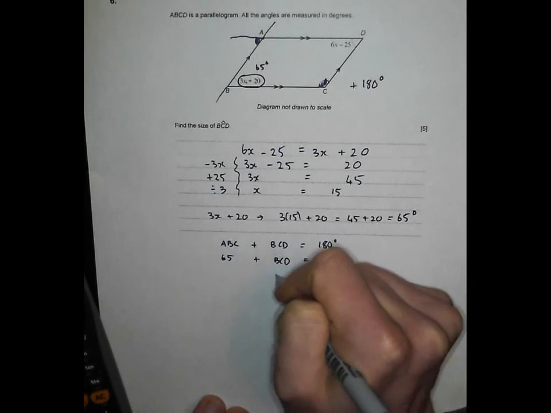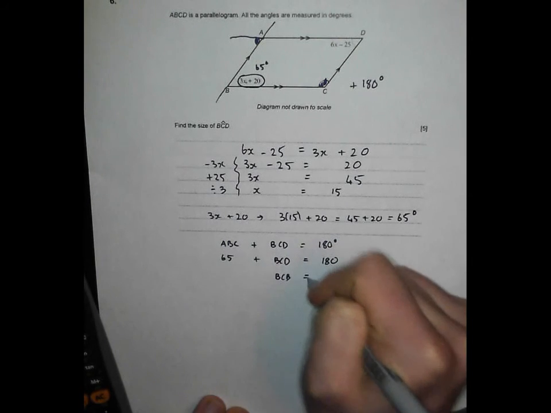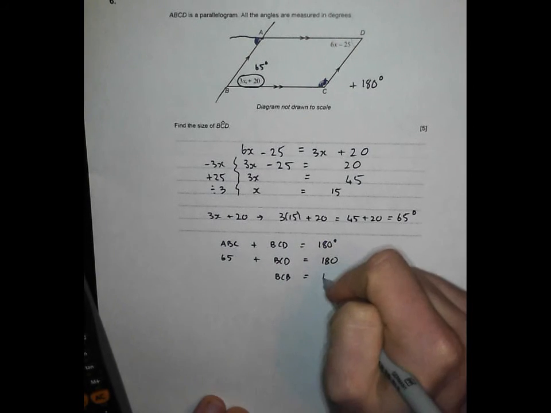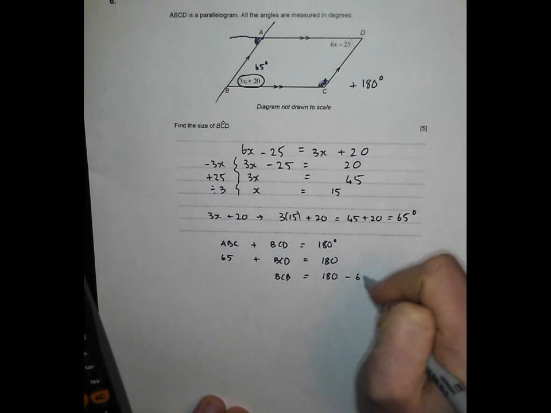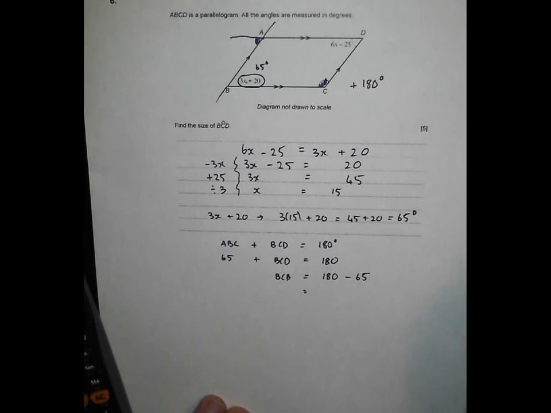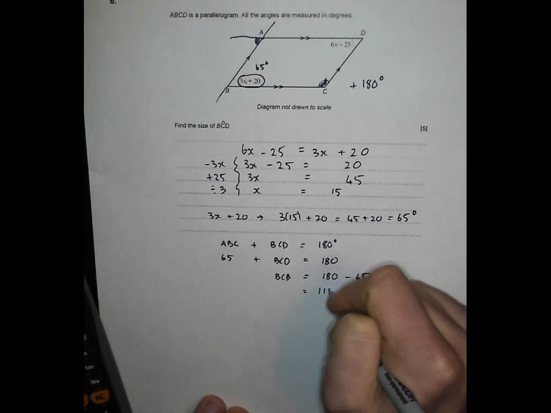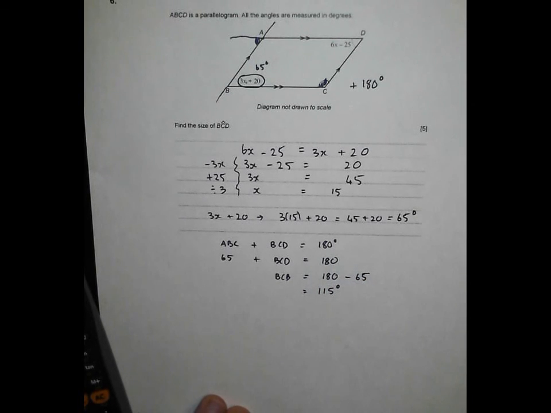So now if I want to find the size of BCD, I'm going to take 65 from both sides, so it's going to be equal to 180, take off 65, which is, if my math's right, which often it isn't, I'm going to go for 115 degrees. And I reckon I've got myself a well-earned 5 marks.